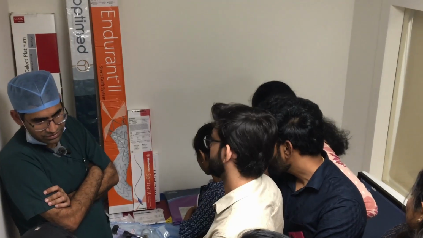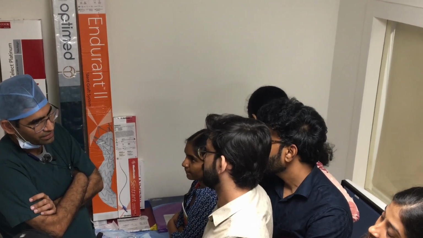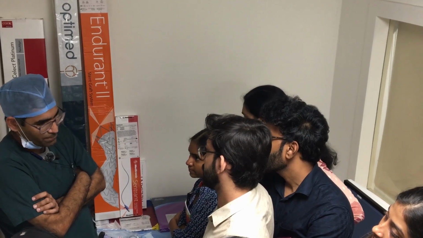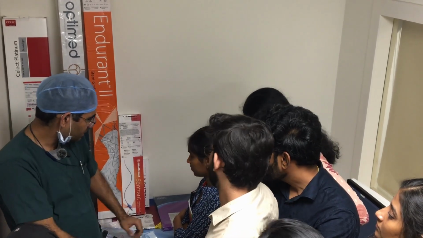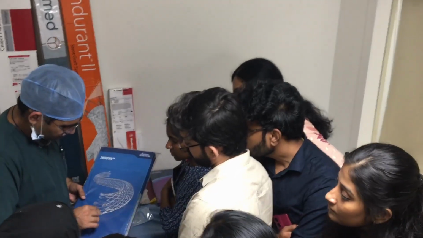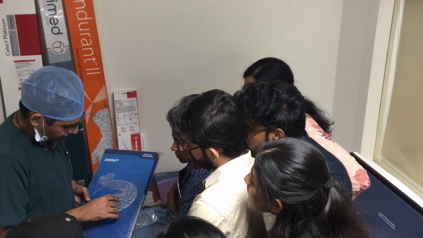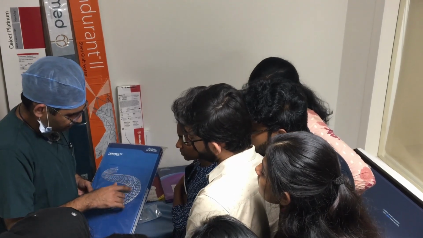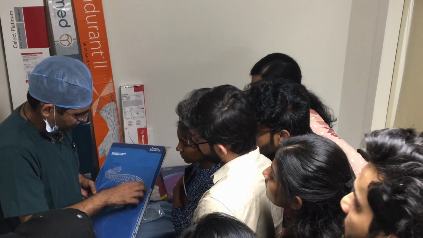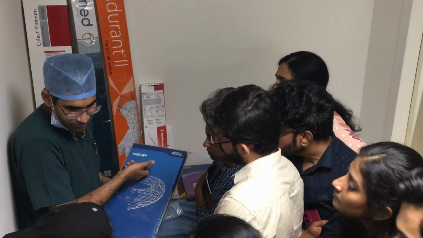Stent designs: one is the open cell design, and one is the closed cell design. Open cell, you can see in this picture, is made of multiple rings, and the rings are joined together. So what is the advantage? It has flexibility. If the vessel is tortuous, it will take that shape.